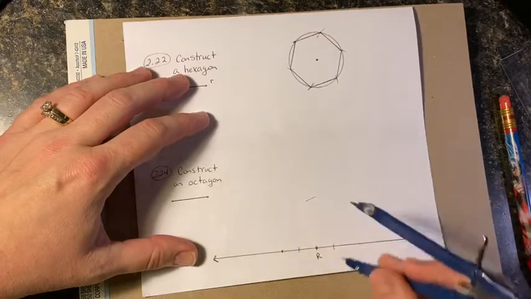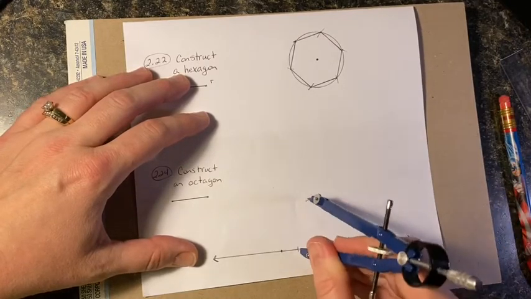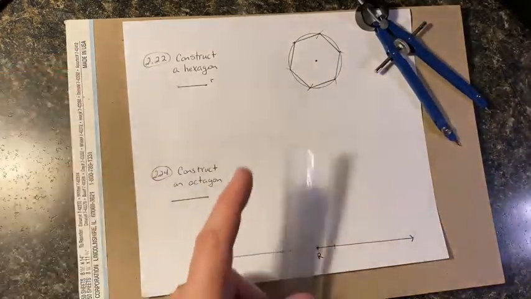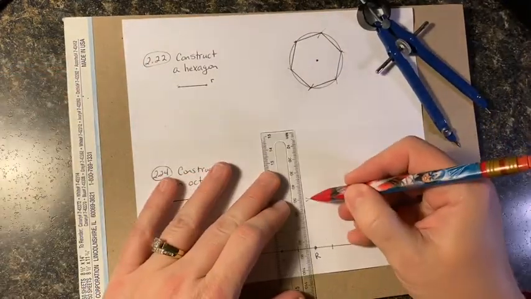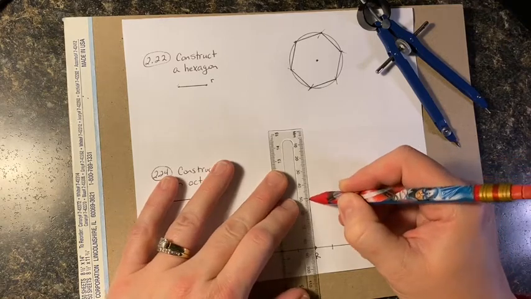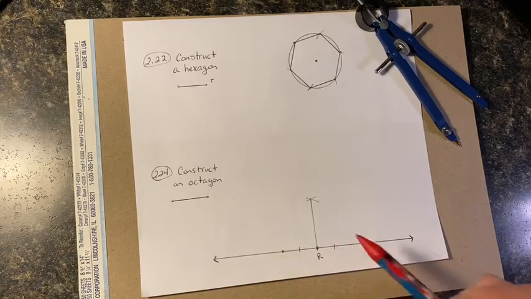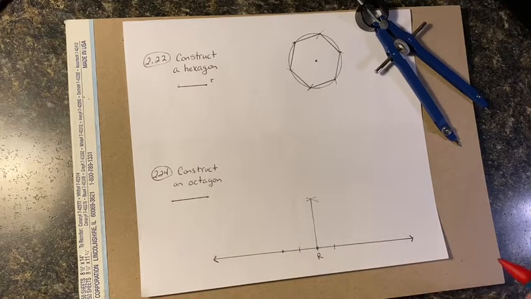Now I'm going to try to keep these marks kind of light. Sorry if they're not super clear, but this construction is going to get a bit muddied if we do these very dark. So from here, my intersection point, I'm going to draw my 90-degree perpendicular, okay? But we only need half. We need a 45-degree angle to make our octagon.